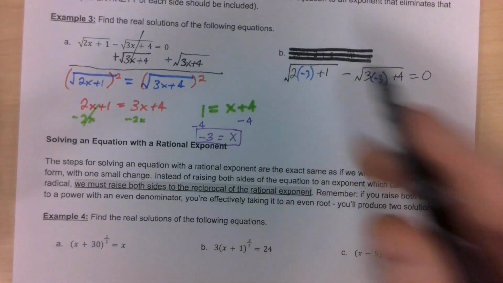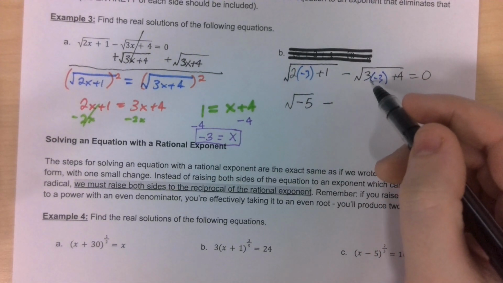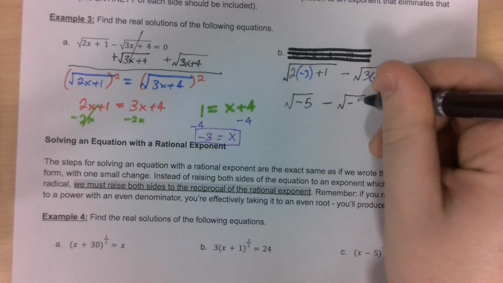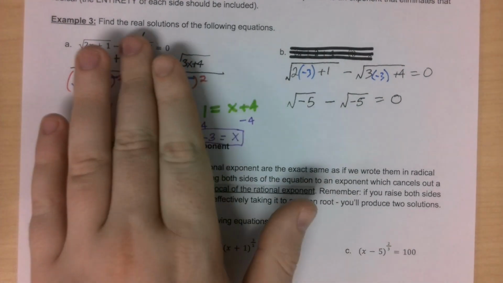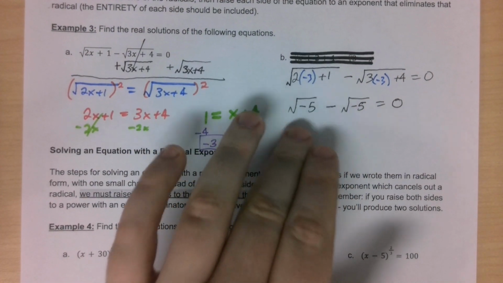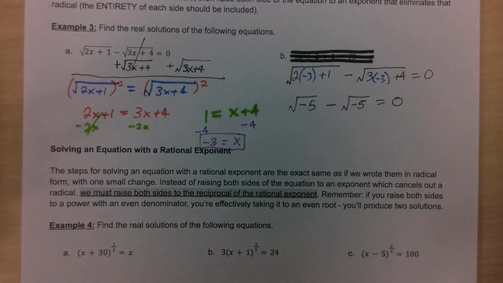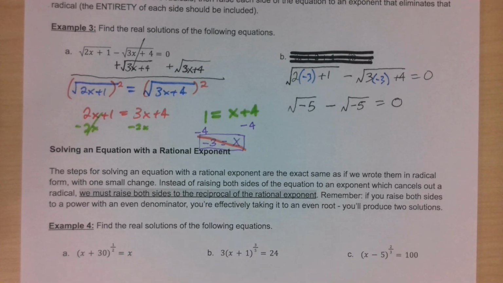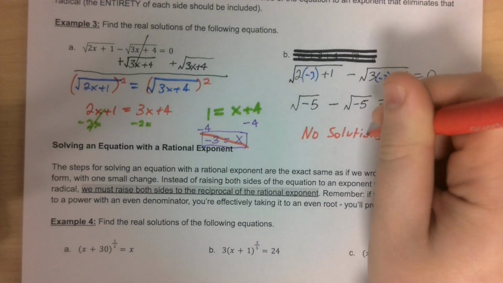2 times negative 3 is negative 6. This is the square root of negative 5 minus, 3 times negative 3 is negative 9, plus 4 is negative 5, the square root of negative 5, equals 0. And since we're talking about only real solutions, we don't have a way of square rooting a negative number. So what does this mean for us? It simply means this is going to be extraneous. We would say this is no solutions and call it a day.